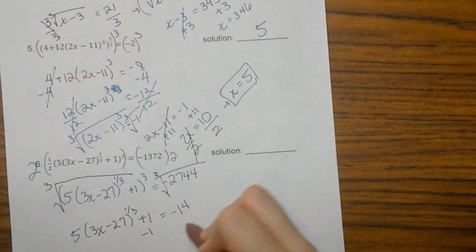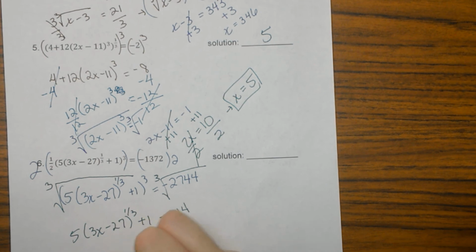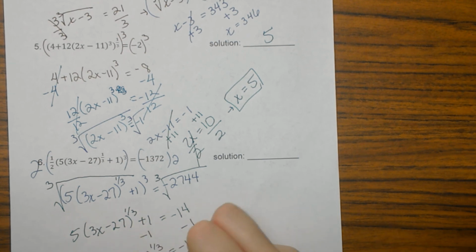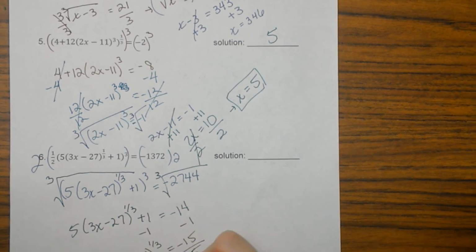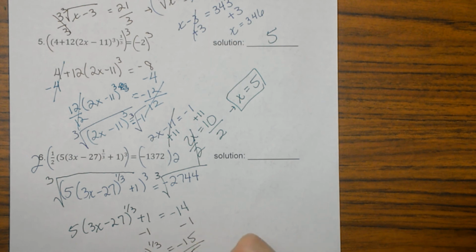Then we'll subtract 1. Divide by 5. And then cube both sides.